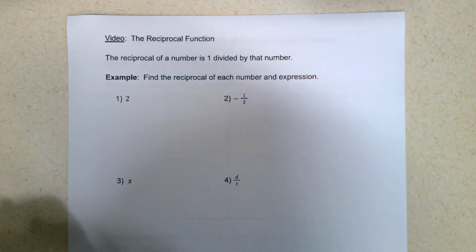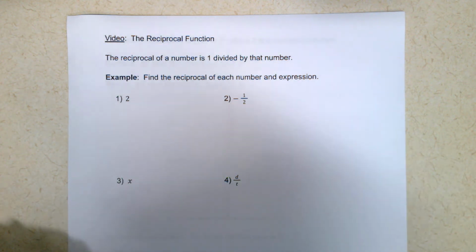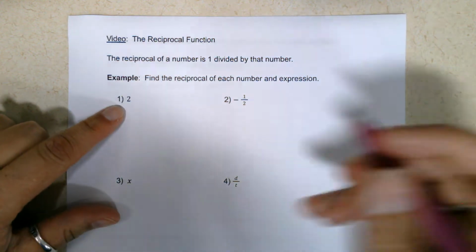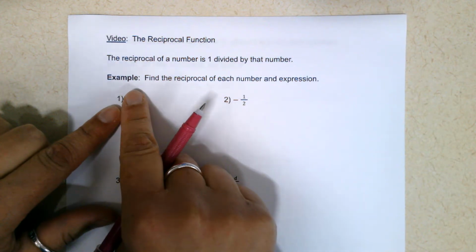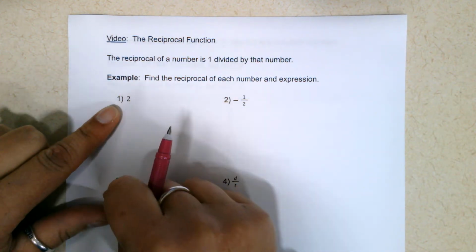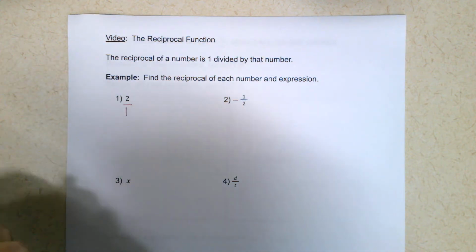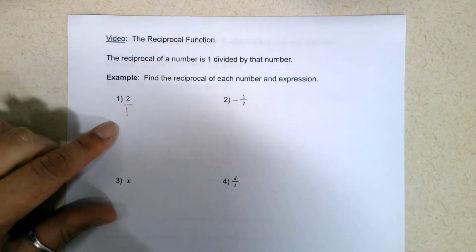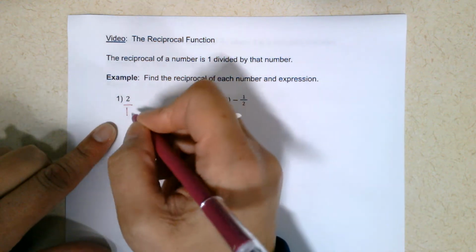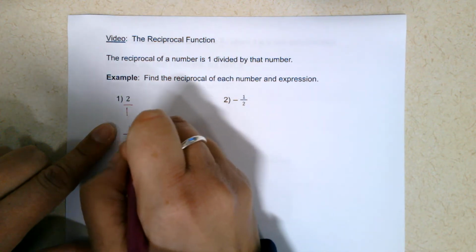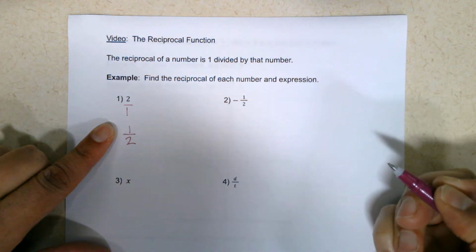The reciprocal of a number is 1 divided by that number. So if we have the number 2, to find the reciprocal, because that's what we have to do in our example, is to find the reciprocal of each number and expression, what we do is we're really going to put this over 1. So the numerator is 2 and the denominator is 1. To do the reciprocal, we just flip it. So instead of 2 over 1, it's 1 over 2.